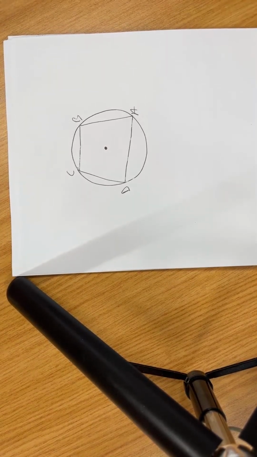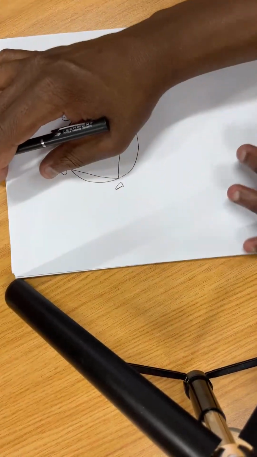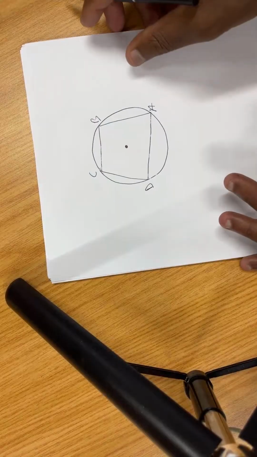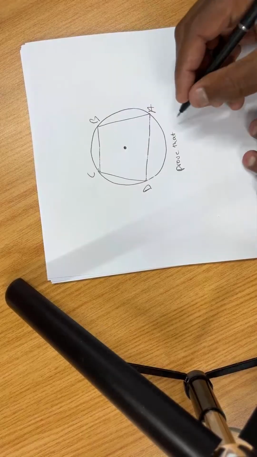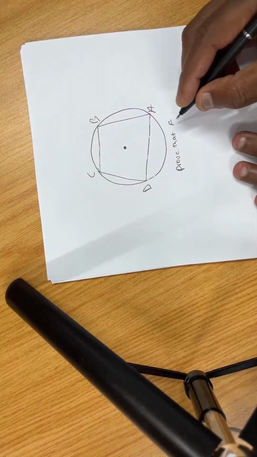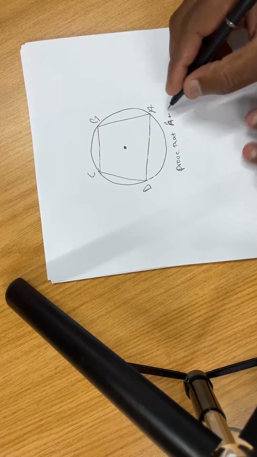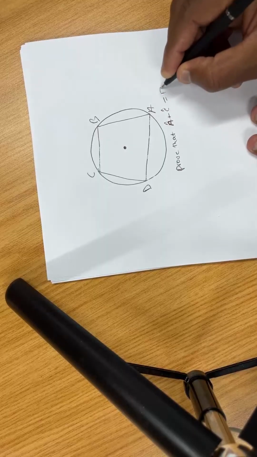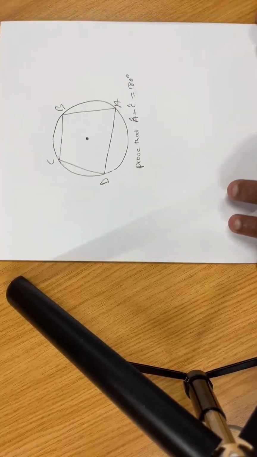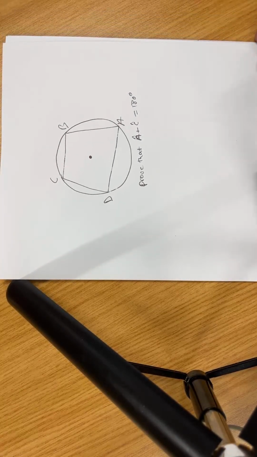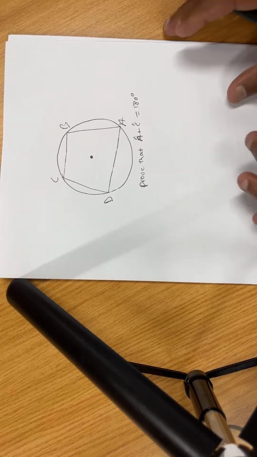So if this is a cyclic quadrilateral, let's say they're asking you to prove that angle A plus angle C is equal to 180 degrees. You don't want that theorem to catch you in the exam. I could prove that angle A plus angle C is equal to 180 degrees.